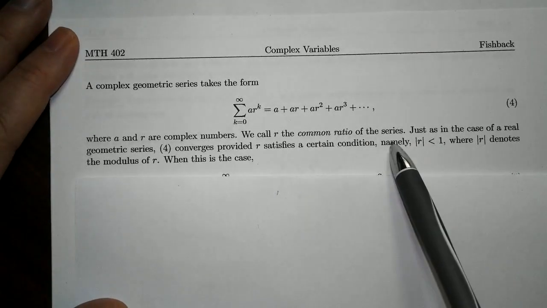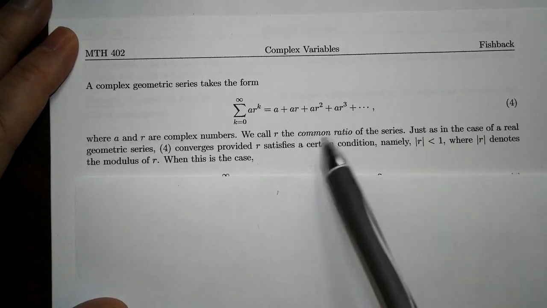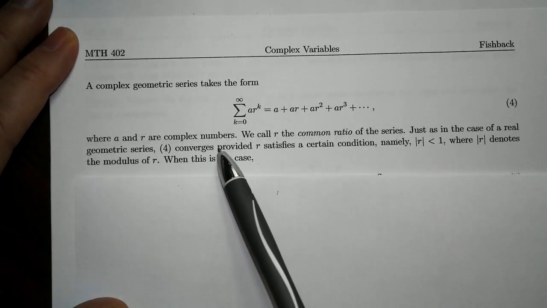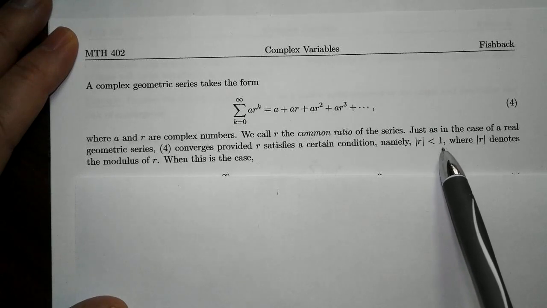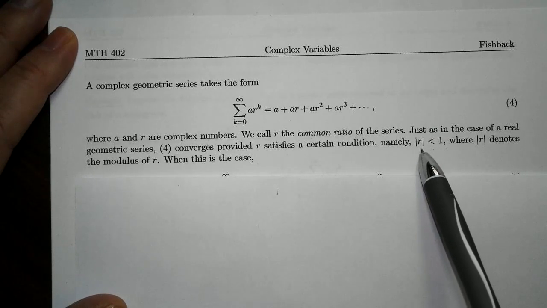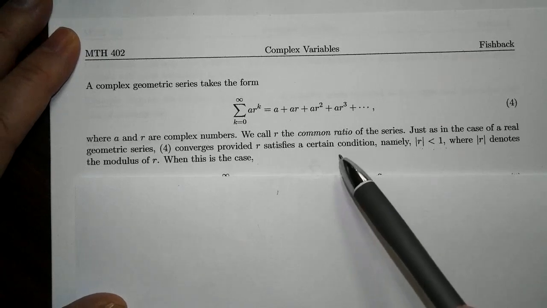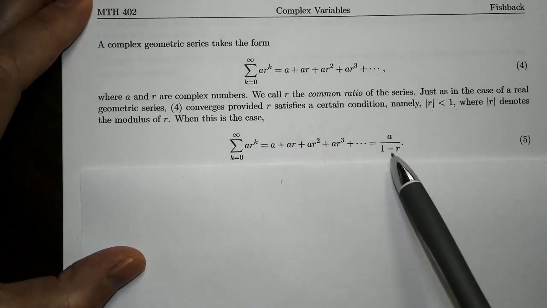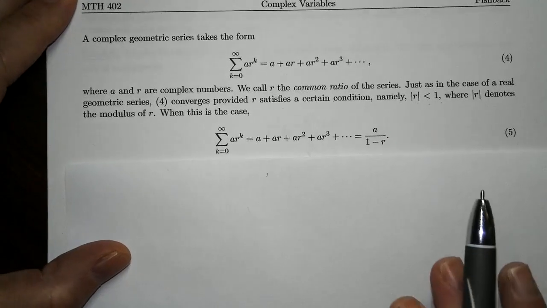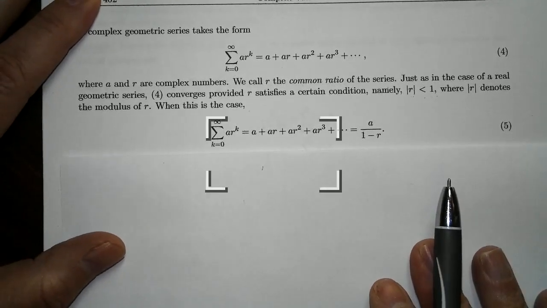We call r the common ratio, and just like in the real setting, the series converges provided the absolute value of r is less than 1. But now, instead of the absolute value of r, we need to think of the modulus of r as being less than 1. And when this is the case, we get the geometric formula, the same formula that we had in calculus and pre-calculus.